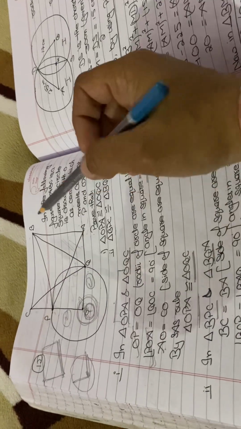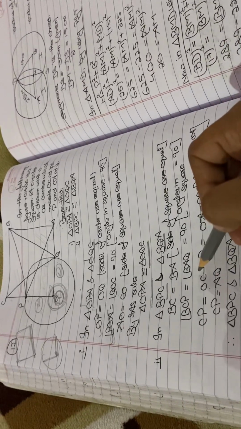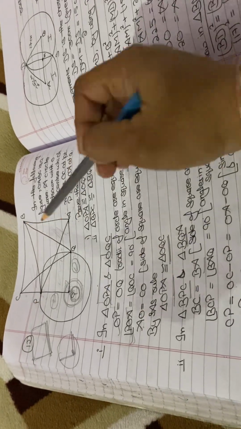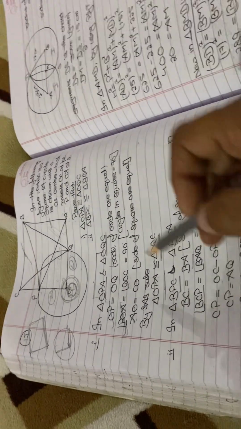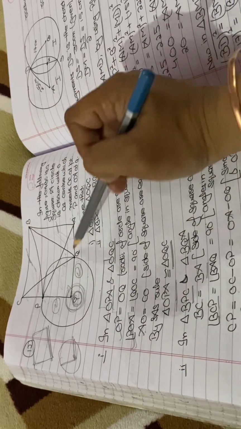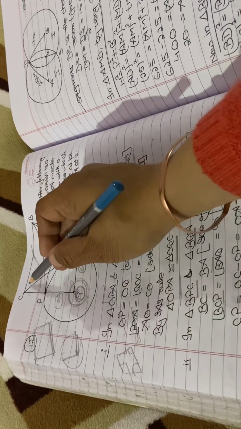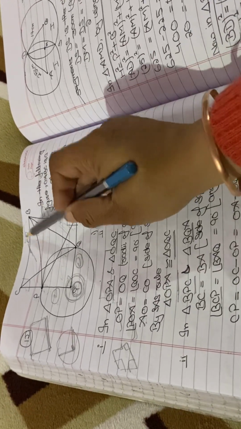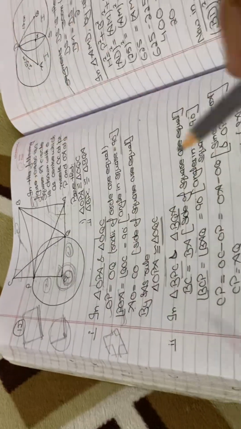In triangle BPC and triangle BQA, I have clearly BC is equal to BA, because these are the sides of the square and they are equal. Next, angle BCP is equal to angle BAQ. I know that all the angles of a square are 90 degrees. So this one is 90 degrees and this one is 90 degrees. These two sides are equal because they are sides of the square, and these two angles are equal because all the angles of a square are 90 degrees.